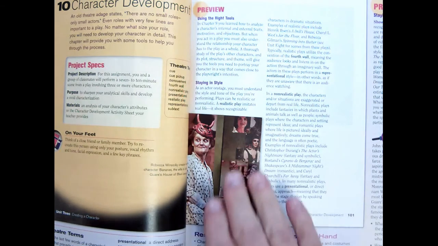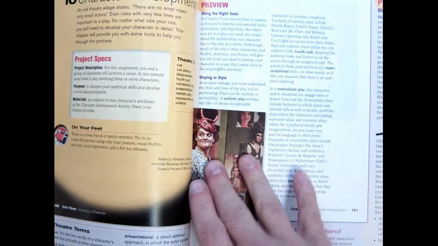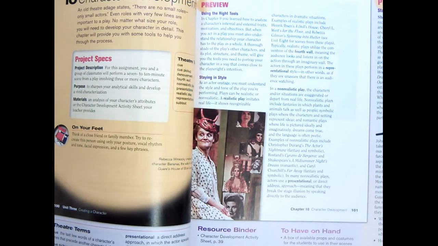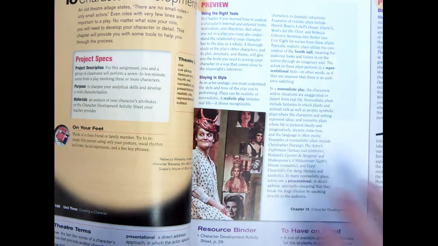So, one of the things you want to make sure you do is stay in style. As an actor on stage, you must understand the style and tone of the play you're performing. Plays can be realistic or non-realistic. A play that's realistic imitates real life. It shows recognizable characters in dramatic situations. That means that it's something that either has happened or could happen in real life. That is a realistic play.